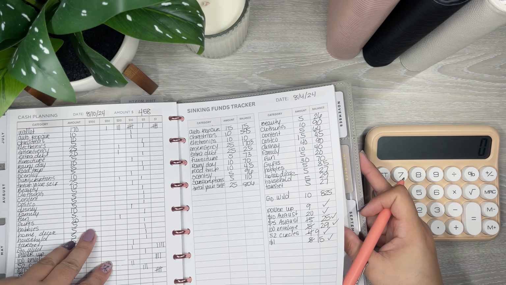So I'm gonna put 20 in here. I already had 5, so plus that 15 is 20, and then that should be the whole $475 for the week. I'm just gonna double check my amounts and make sure I really do have $475 before I move on to the next step. All right, so I do have $475, so I'm good on the total.